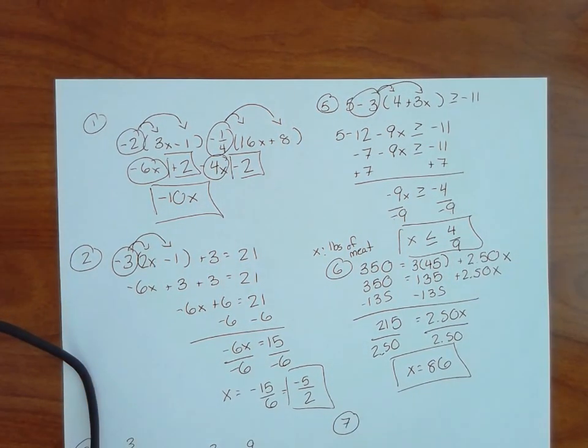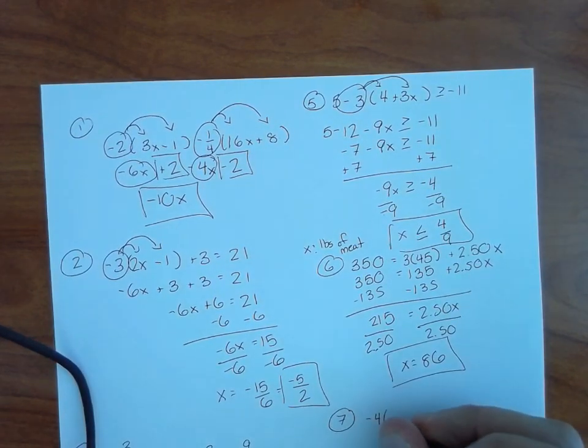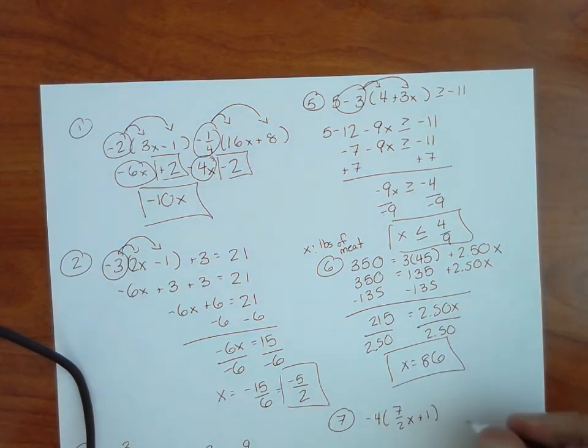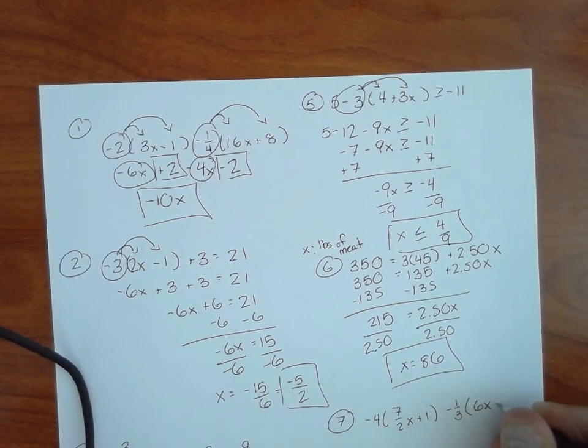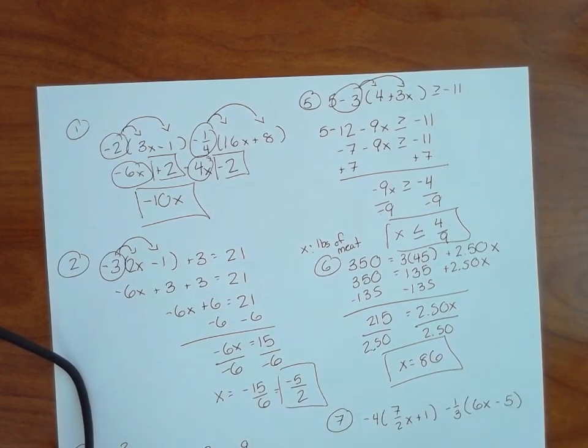Number 7 is, again, another distribution problem. Again, it looks intimidating because of so many fractions and negatives. But guys, like we talked about in class, all you gotta do is attack it step by step, break it down, and we should be good.